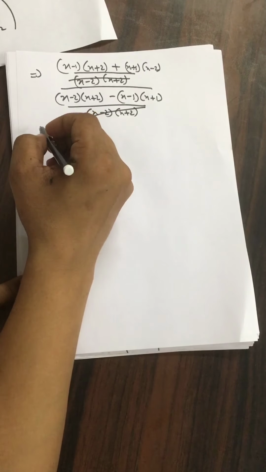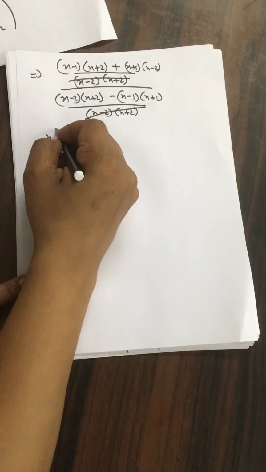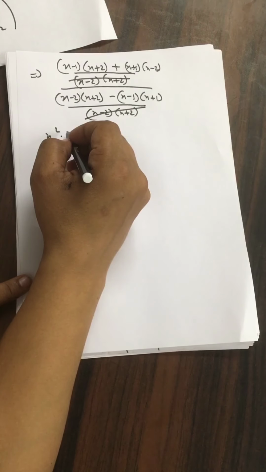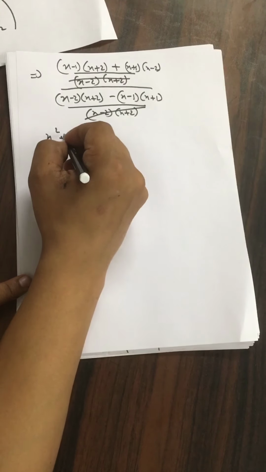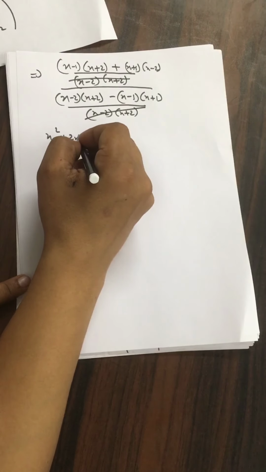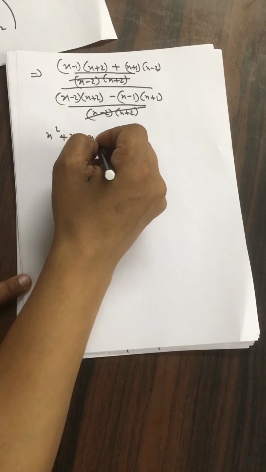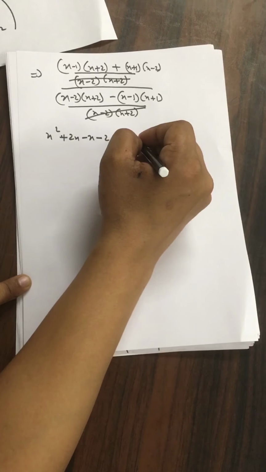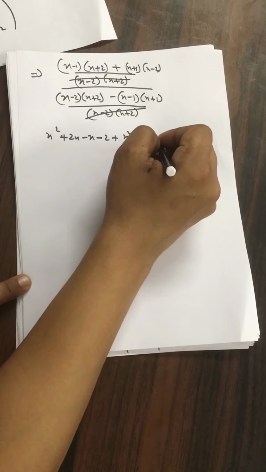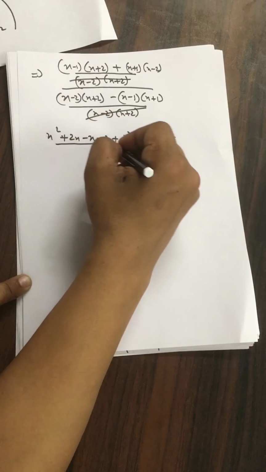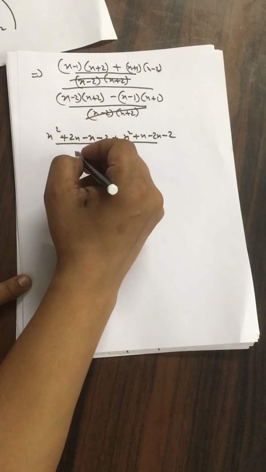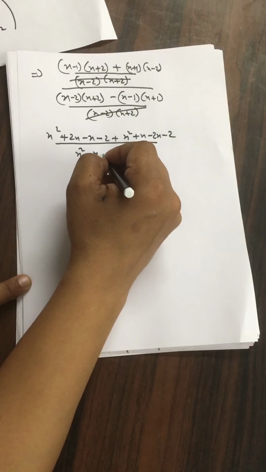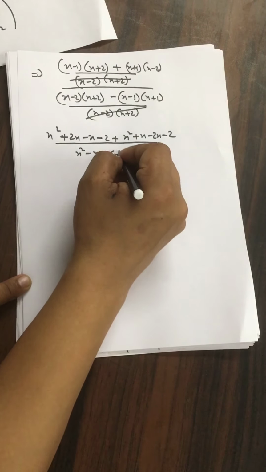This will become, multiply it, x square, then you multiply inside, plus 2x minus x minus 2, plus x square plus x minus 2x minus 2, upon x square minus 4, minus x square minus 1.